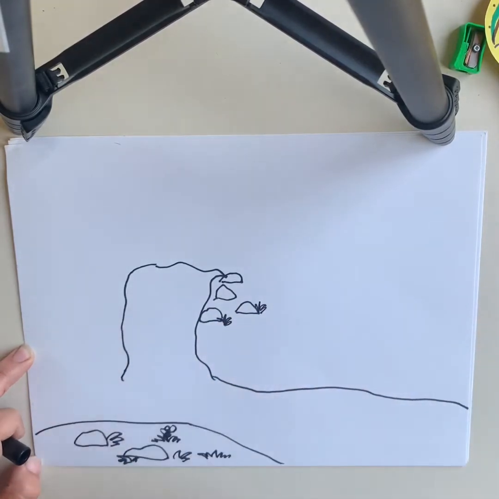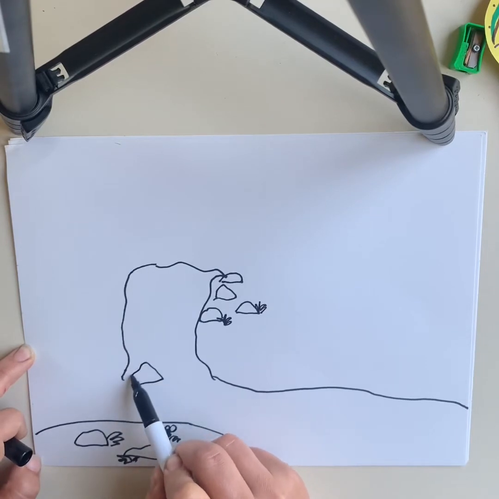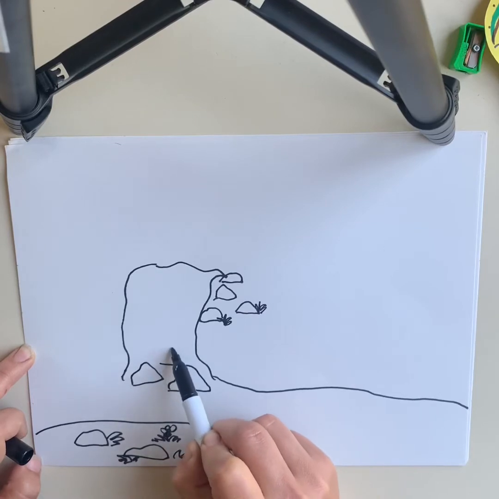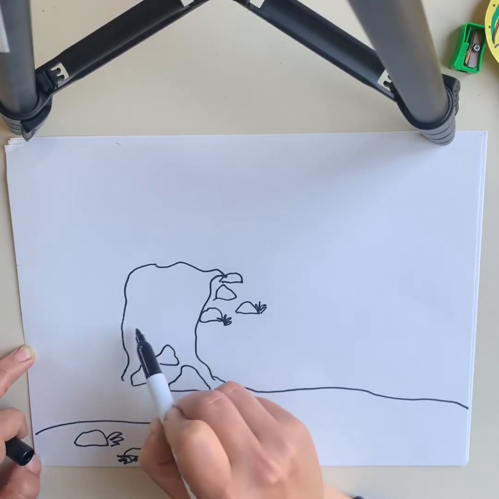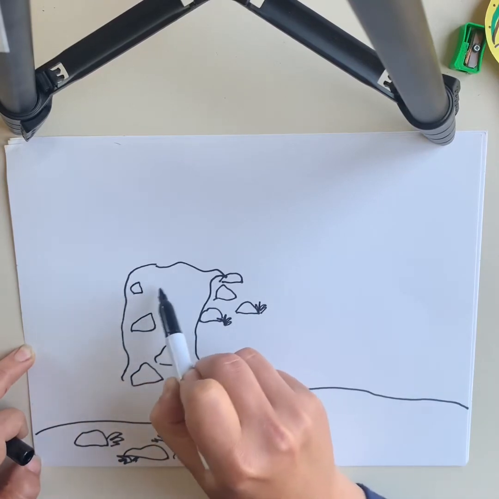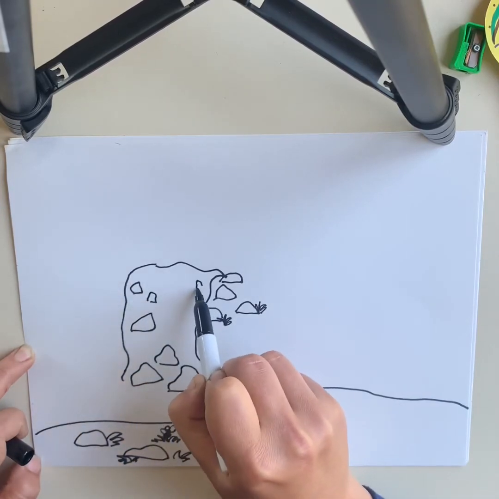And you know what? In my waterfall, there will also be some rocks. I like to draw the rocks with a mostly flat bottom because that means the water is rushing around them. And there'll be some rocks in here. As I get close to the top, they might be smaller. They're kind of grouped over here. We'll have one over there.